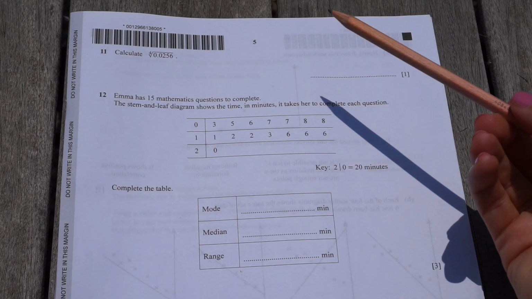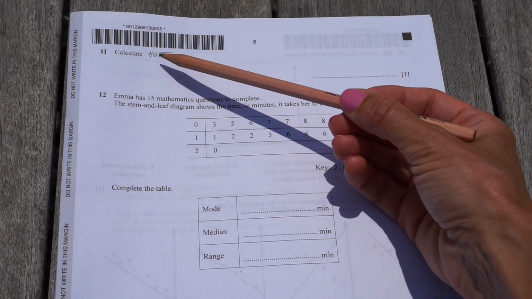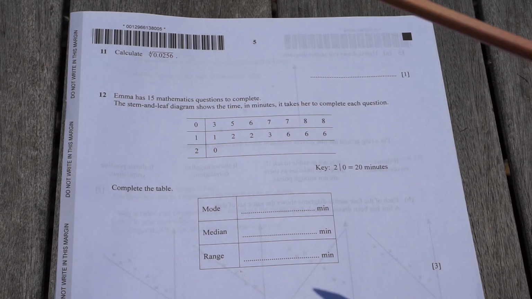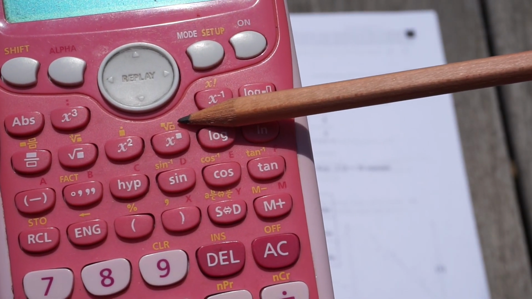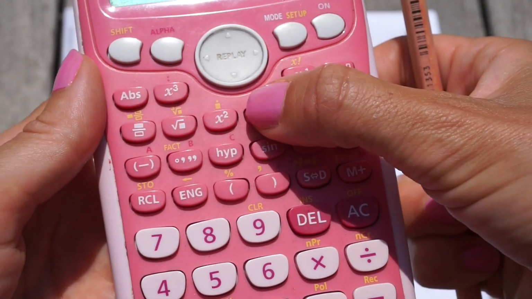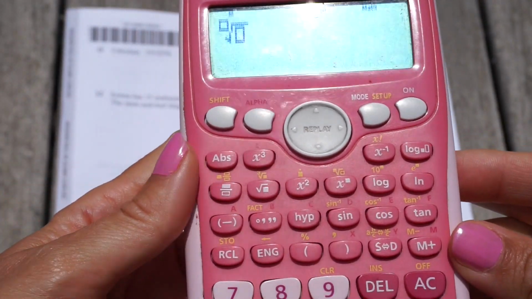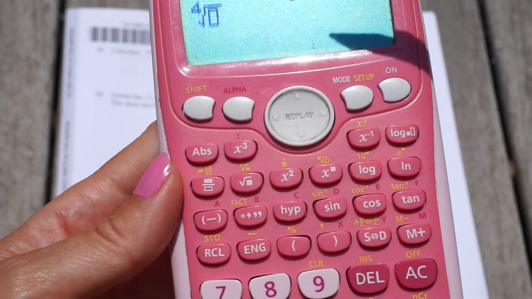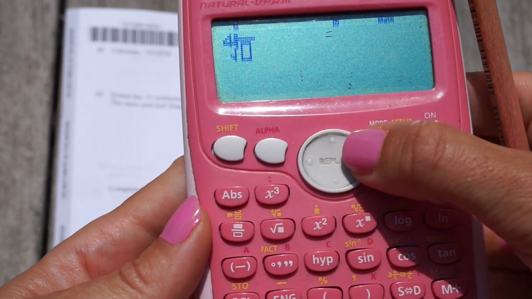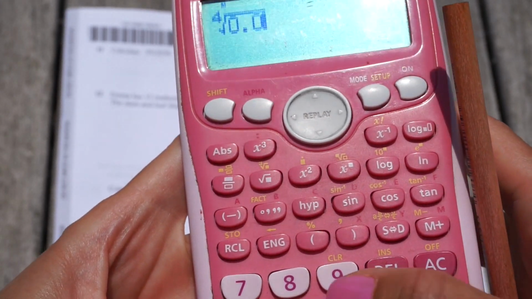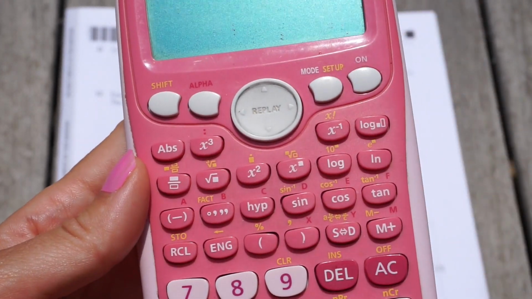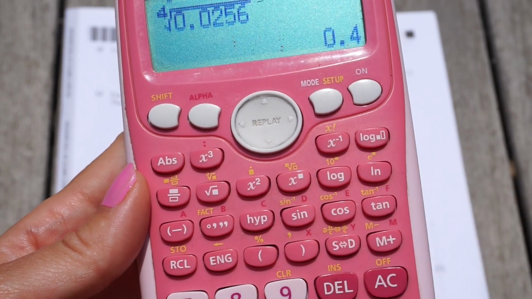So in question 11, it says calculate the fourth root of 0.0256. So you should use your calculator on a question like this. On my calculator, to find the fourth root, you need to use this button here. So you have to press Shift followed by the X to the power button, and then you can type in the number 4 here to show that it's the fourth root. And then inside the root symbol, you can type in 0.0256. So when you work that out, you get 2/5, or if you prefer to write it as a decimal, 0.4.